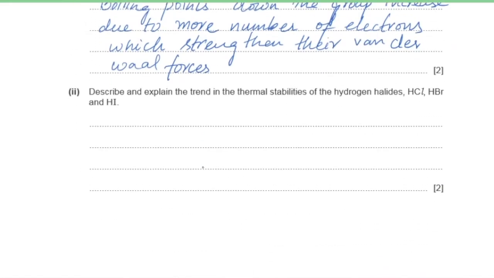Describe and explain the trend in the thermal stabilities of the hydrogen halides HCl, HBr, and HI. So the stability decreases down the group.